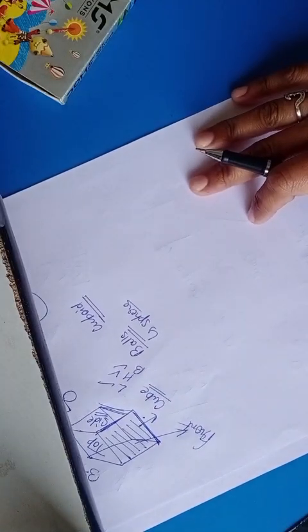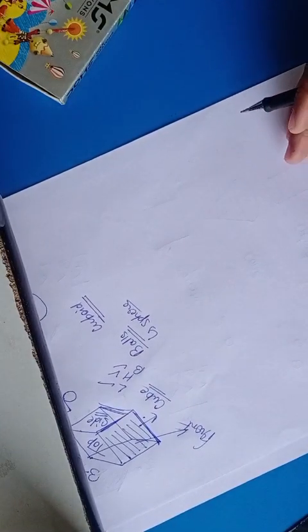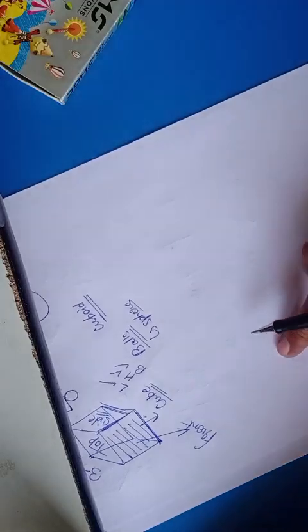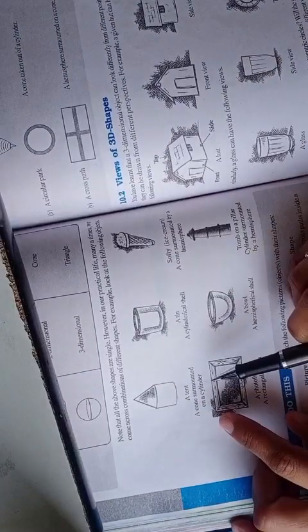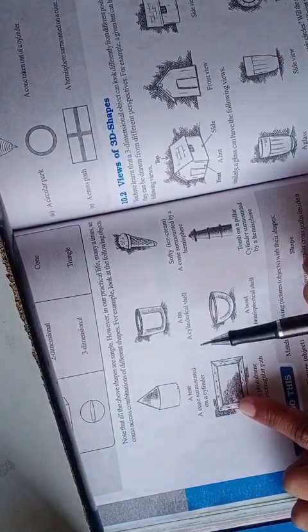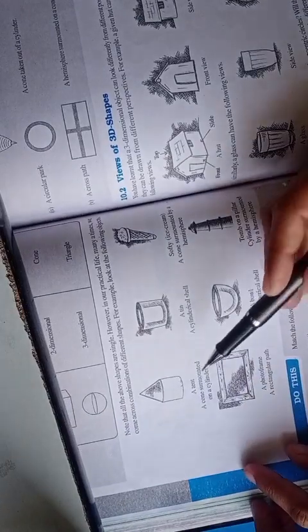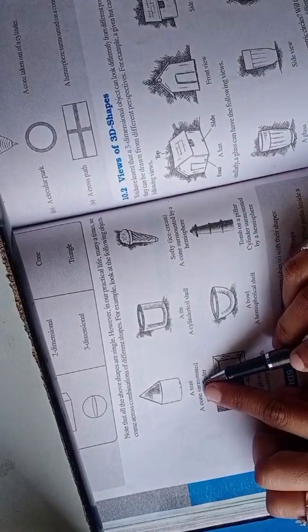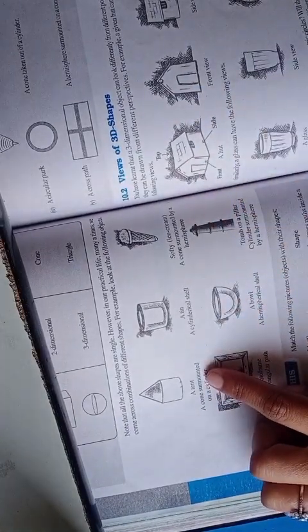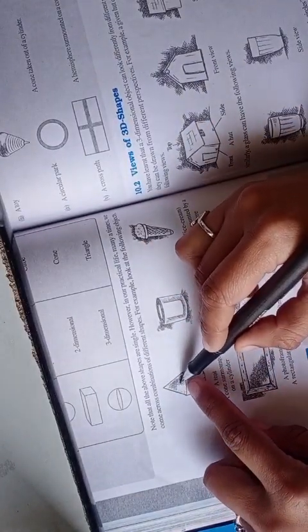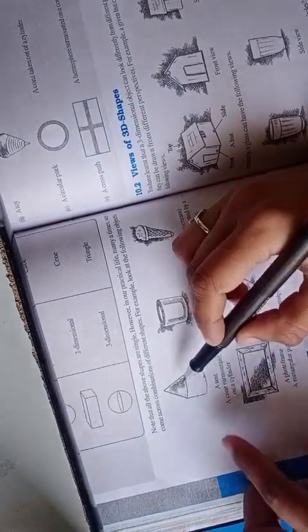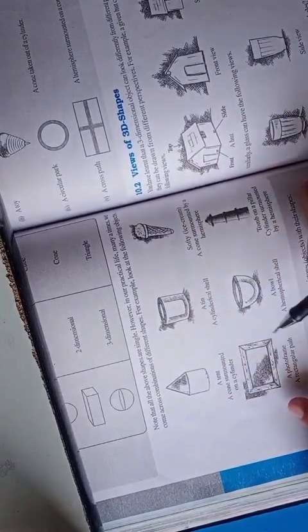Now let us discuss some figures according to our book. What is the figure of this tent? This is a cone surmounted. Surmounted means the top of the figure has a cone kept on it.